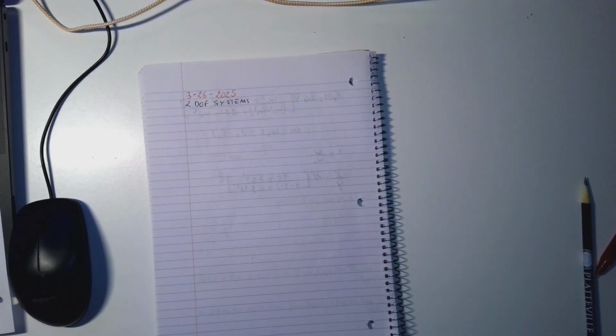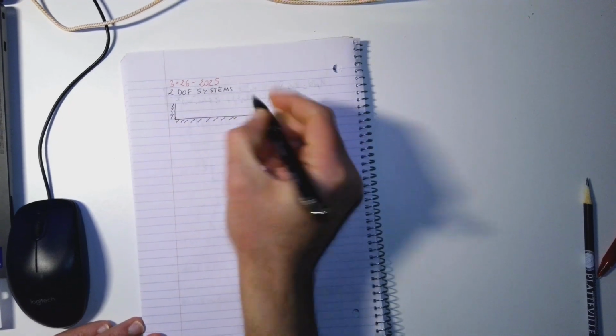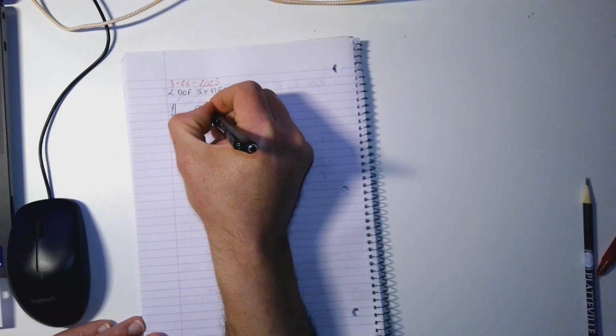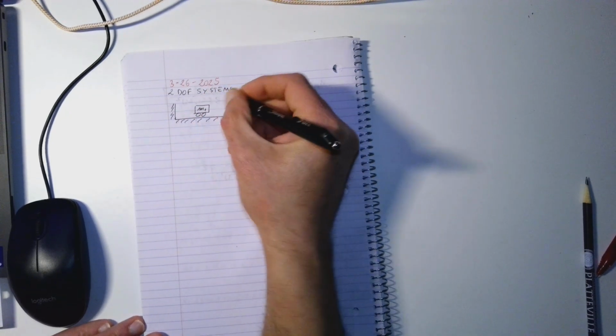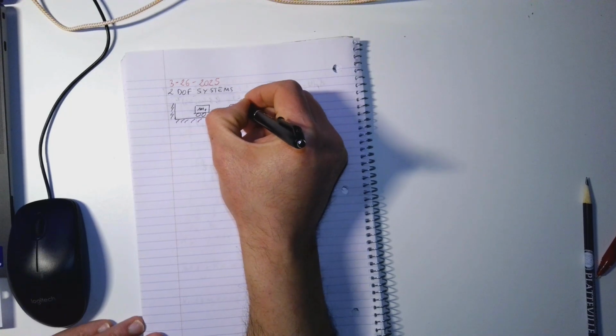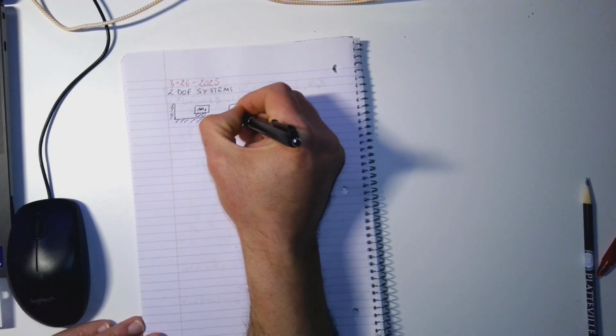Alright, now we can start to look at probably the simplest example of a multiple degree of freedom system, and of course we will start with two degrees of freedom. So let's assume that we have a situation like this, where we have one mass that we can call M1 and another mass that we can call M2.